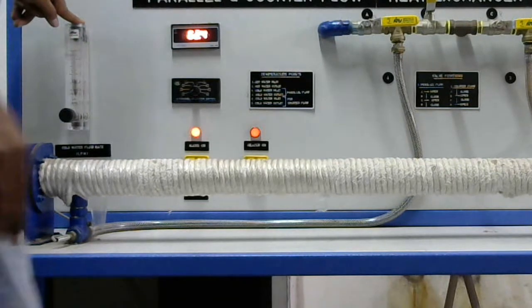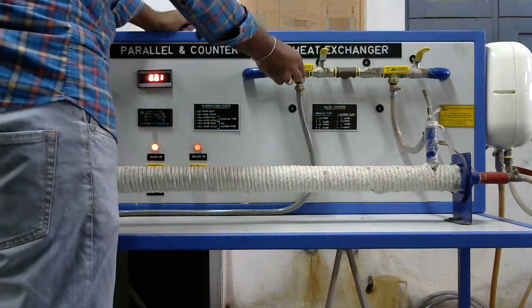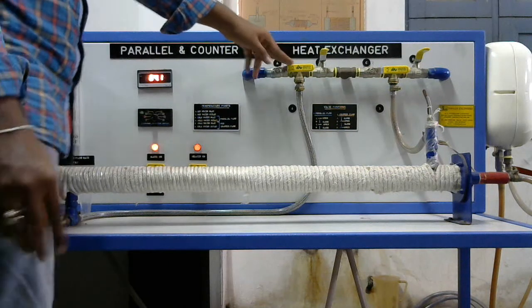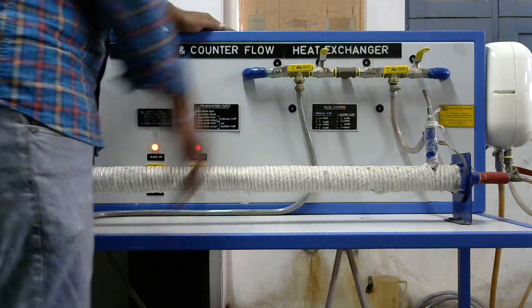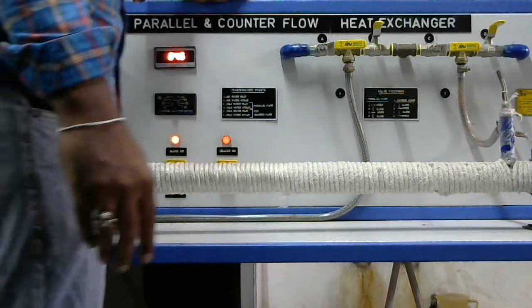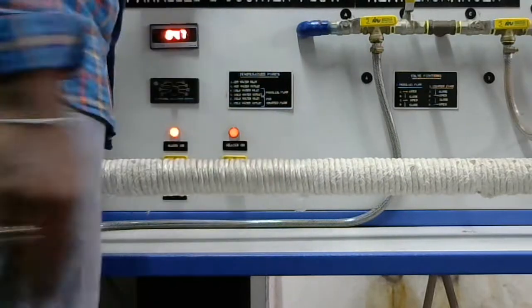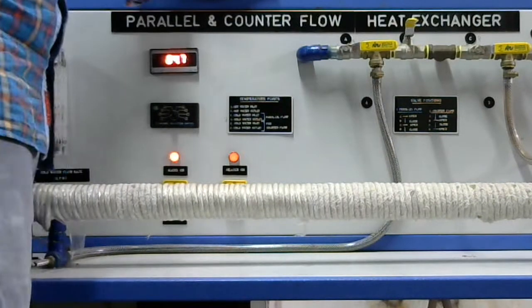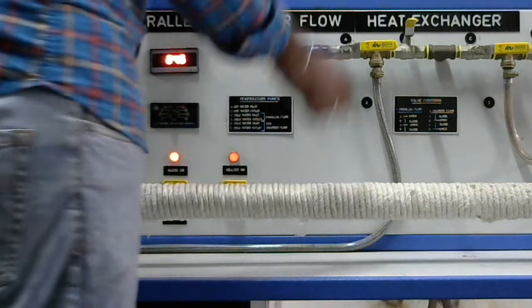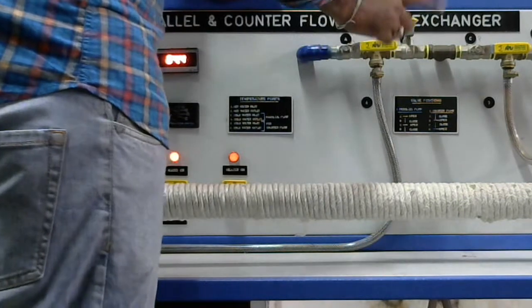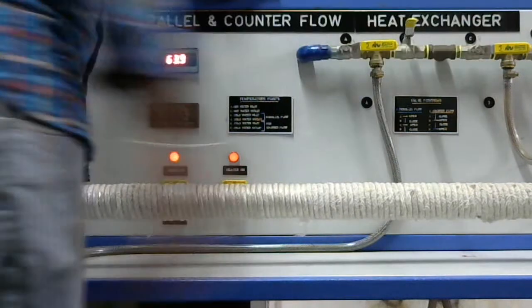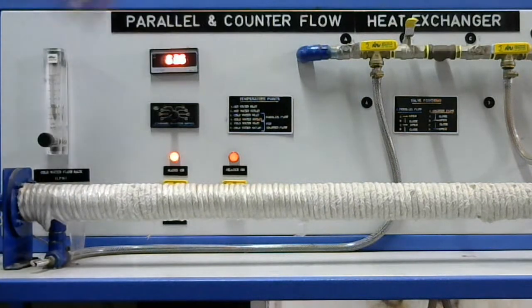Now here you can see A, B, C, D valves. Based upon the position of the valves, we are going to set the parallel flow or counter flow direction. Suppose if it is parallel flow, then A valve as well as C valve should be open. Next, coming to the counter flow, vice versa: B and D valves should be open and A and C should be in closed position. First we are going to see the parallel flow heat exchanger.